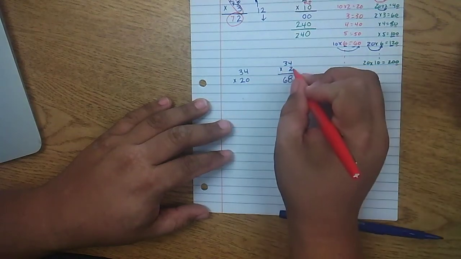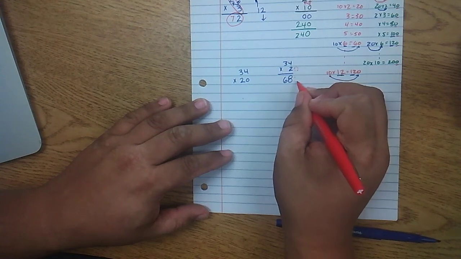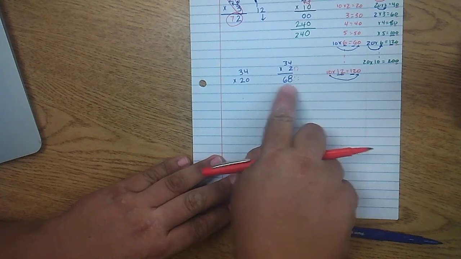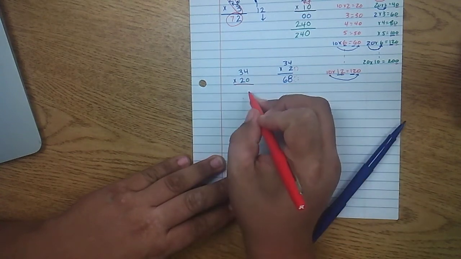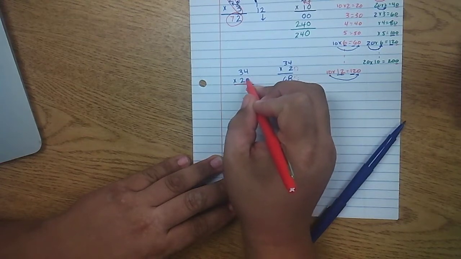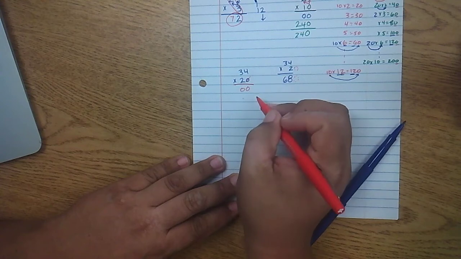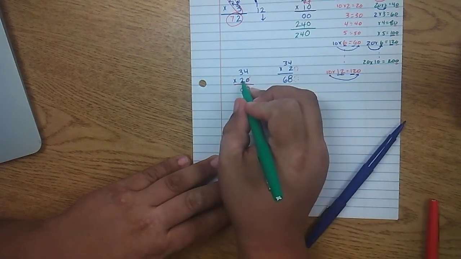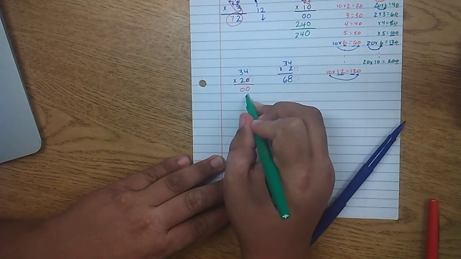Again, our number was 20. I kind of just left it off to show you an example here. But we're still going to end up with 680 using our standard algorithm. So 0 times 4 is 0. 0 times 3 is 0. We're done using that 0. And then we're going to do our 2 from the tens place. Oh wait, since we're starting with our tens place, we have to start with another 0.